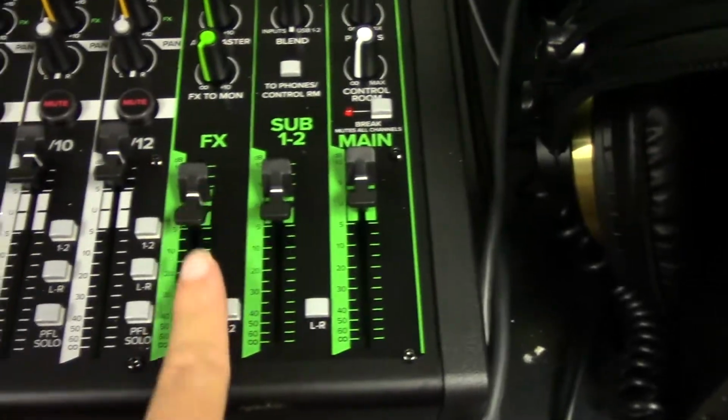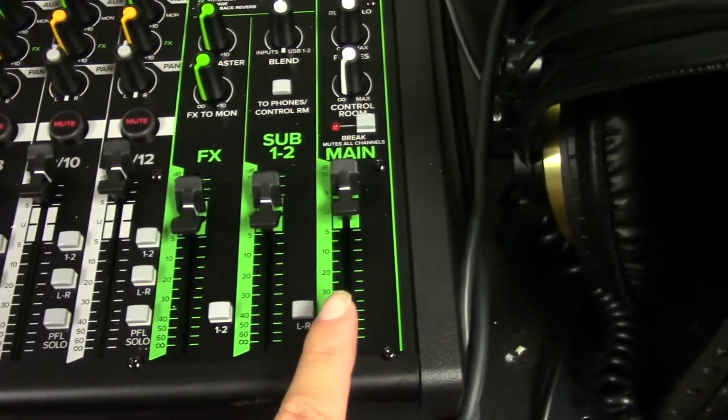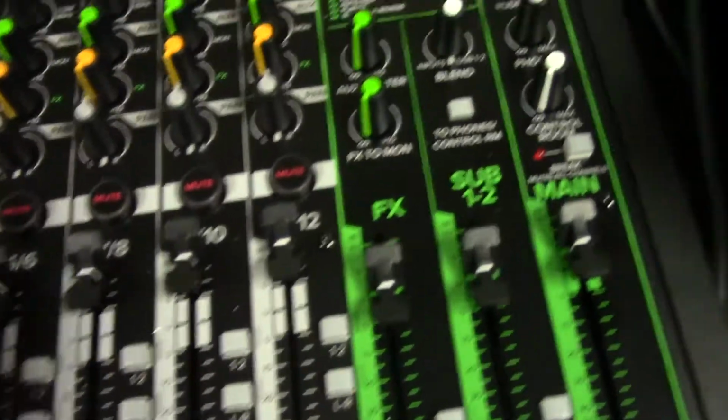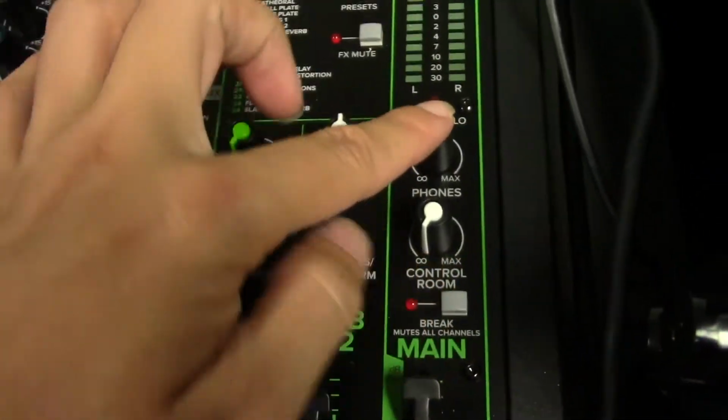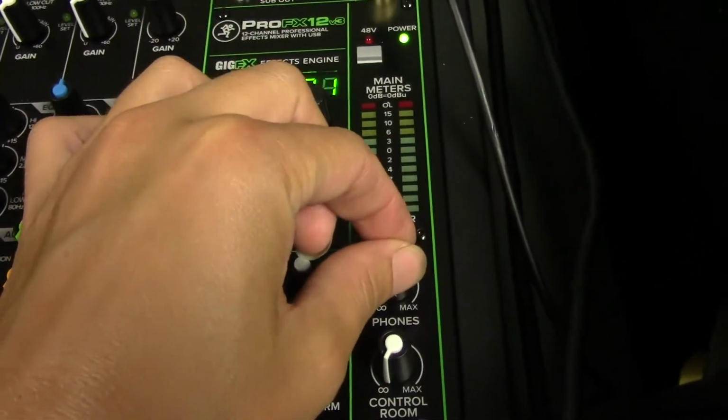So effects is just how strong you want that effect. Main is, for the whole board, what do you want the output to be? And phones is where you control how loud you can hear it in your headphones.